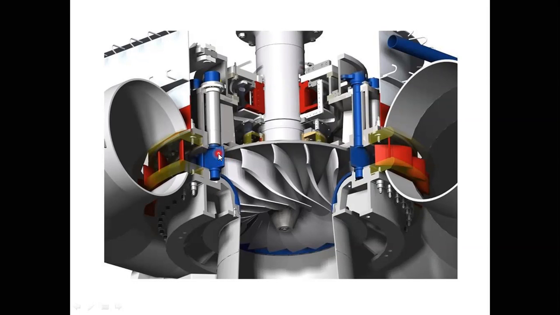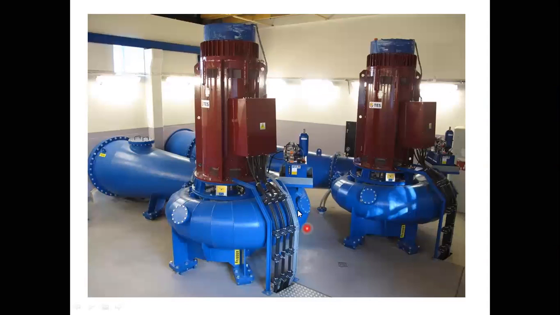Any doubt, any queries in this diagram, please ask me. This is a view of Francis turbine. Any doubt, any queries? Okay. So see here, this is a photograph of Francis turbine.